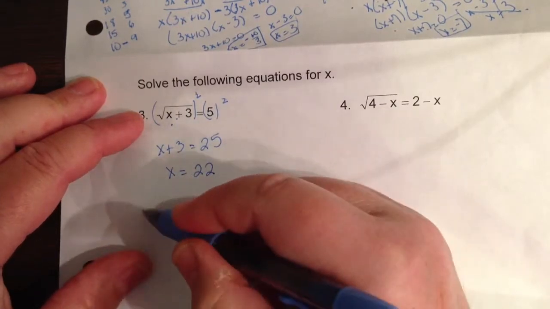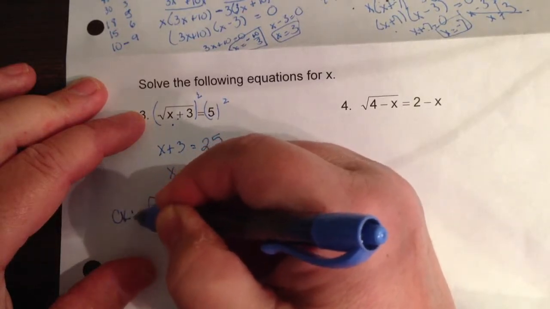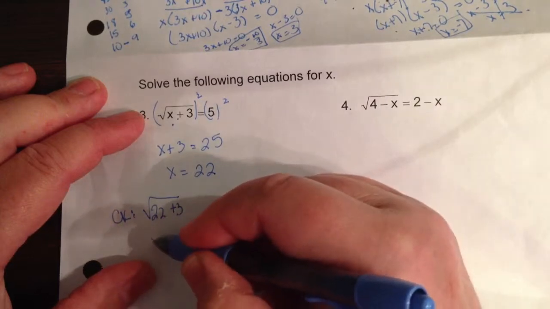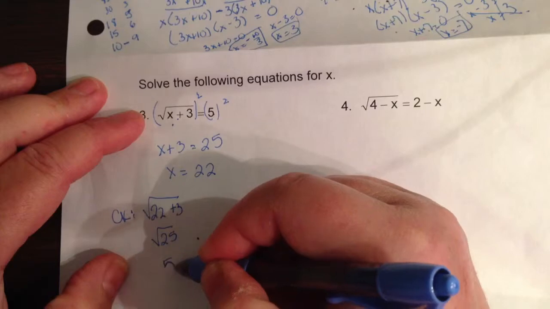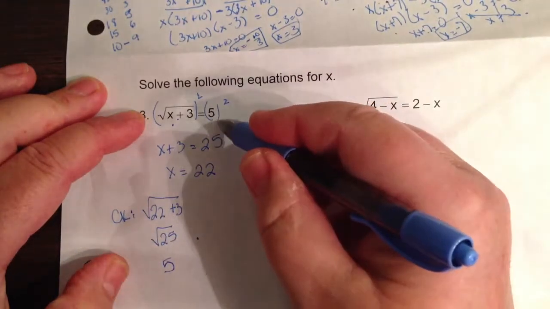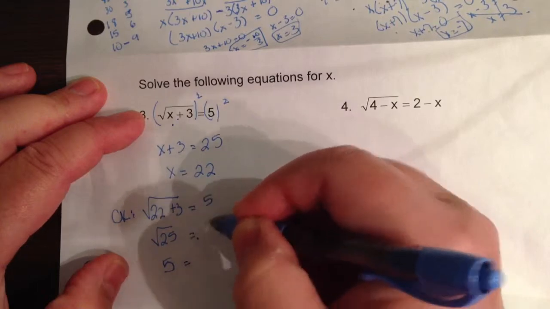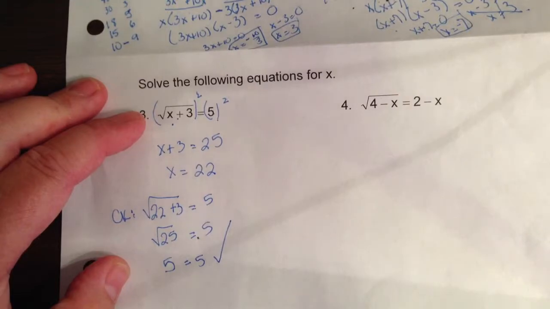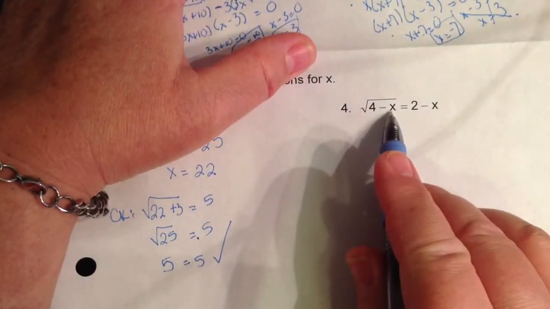So we want to check that. The square root of 22 plus 3 is actually the square root of 25, which is indeed 5, and that's what we started off with. So, yay, that one worked. That's our check.